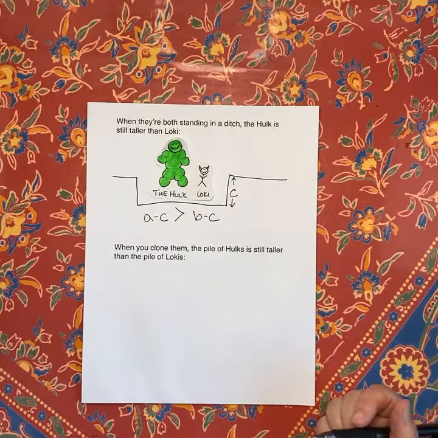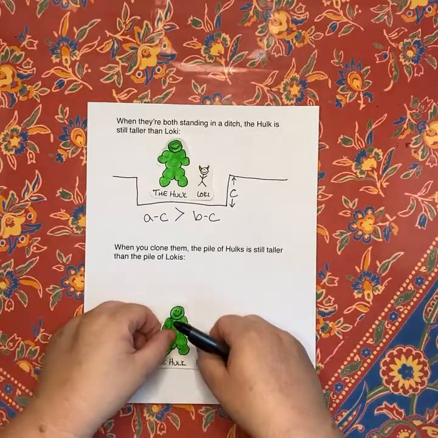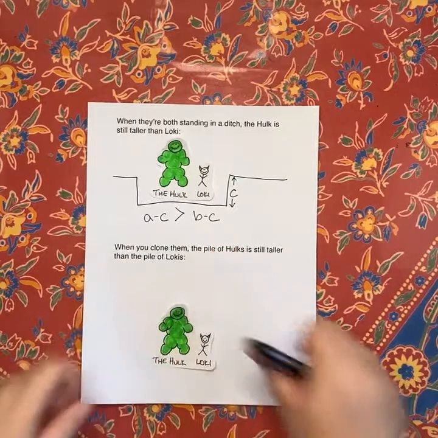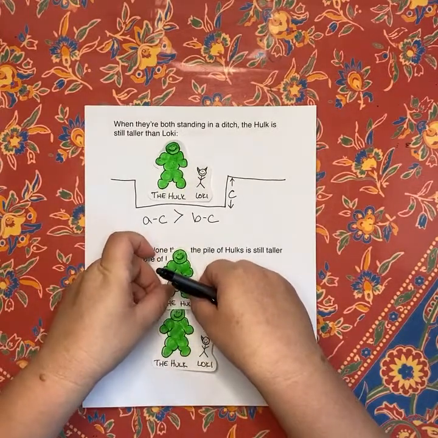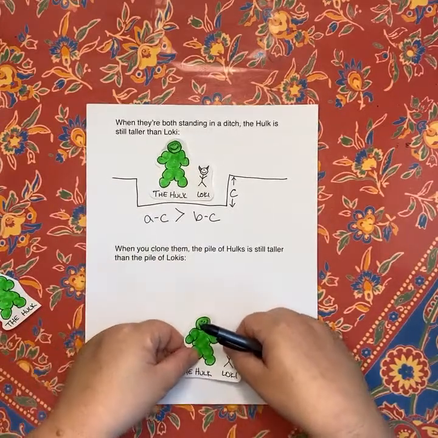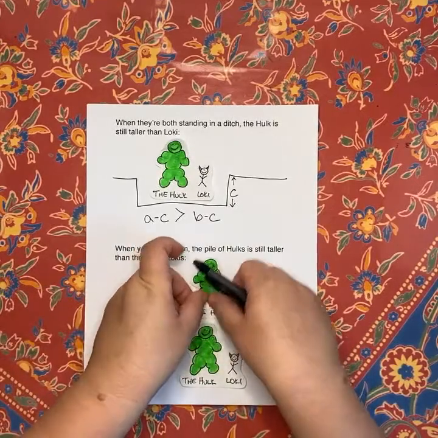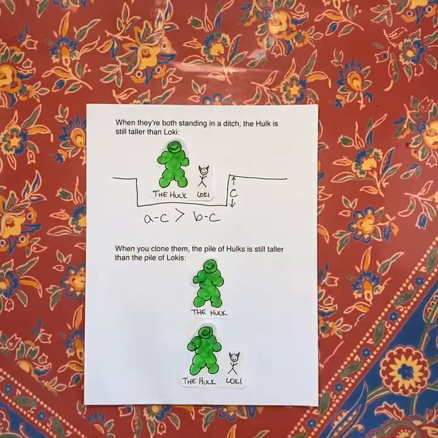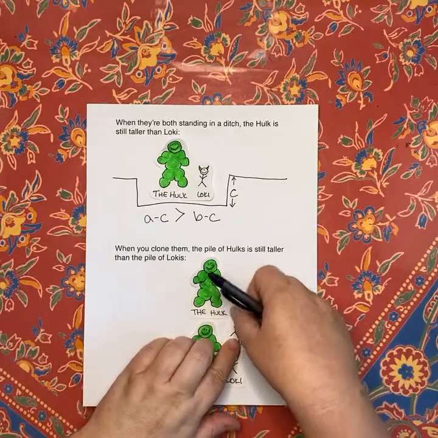Now it's going to get a little bit weird, but basically I'm going to take the Hulk and Loki and clone them. So I'm going to make two Hulks. I've got to move this down a little bit, move this over to the side, so we've got lots of room. There we go. There's a pile of Hulks. And then here is a pile of Lokis.